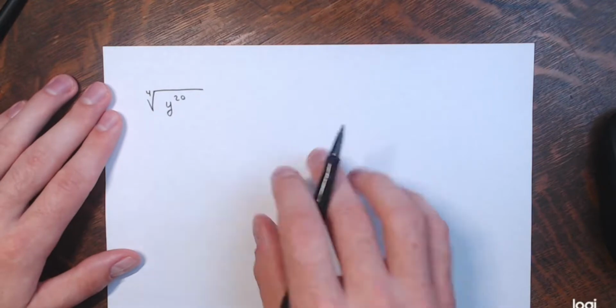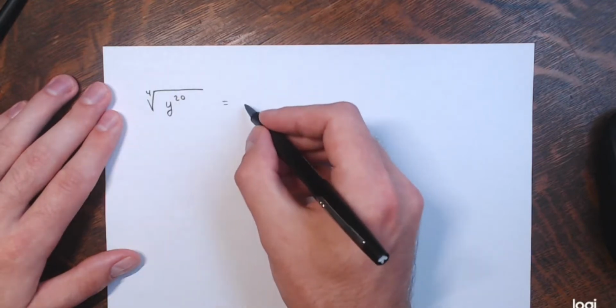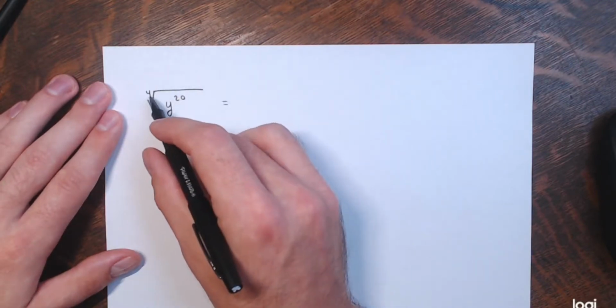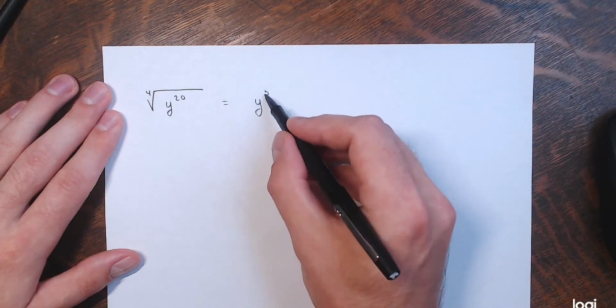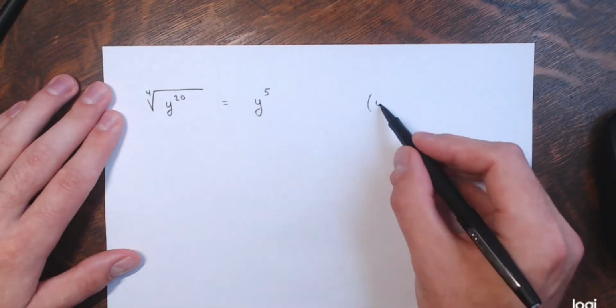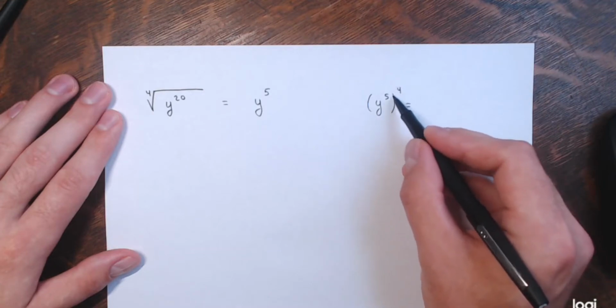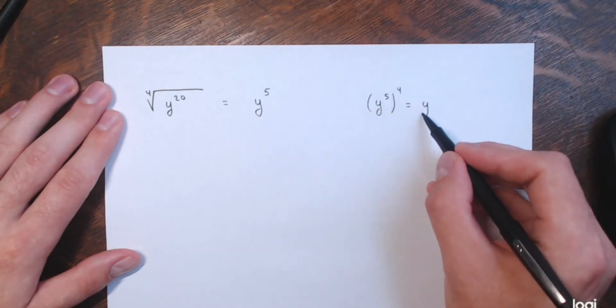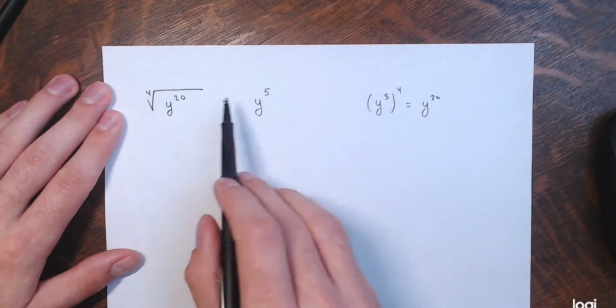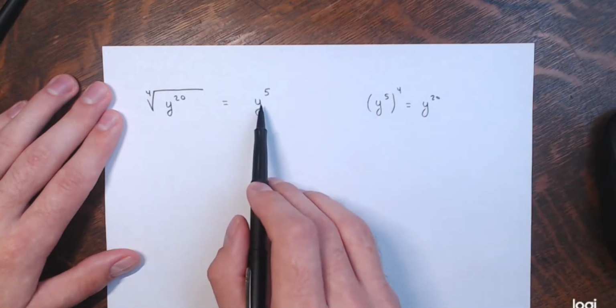So again, you have to think of what's an expression that I can raise to the 4th power to get y to the 20th. Y to the 5th power to the 4th power. Power to a power, you multiply the powers, that'd be y to the 20th. So this is y to the 5th.